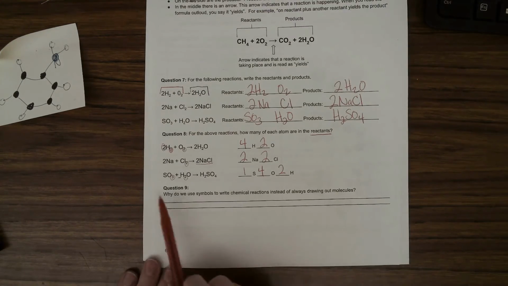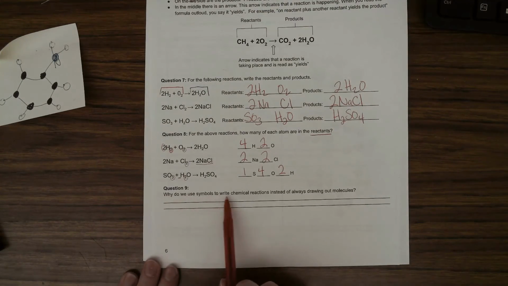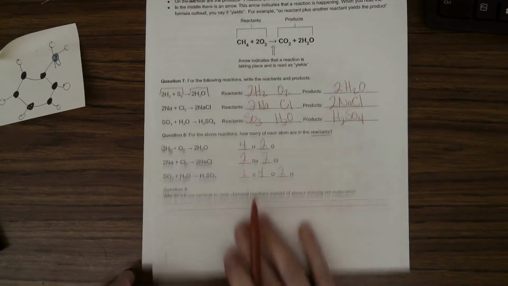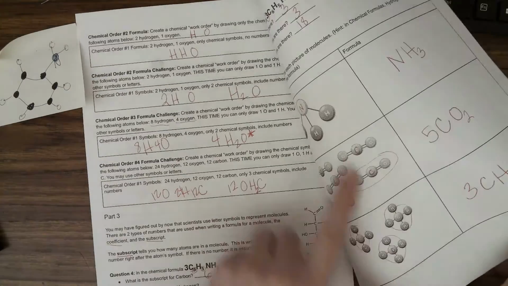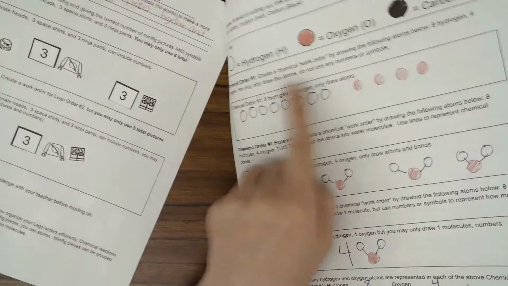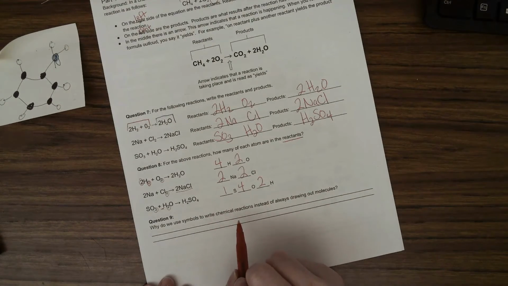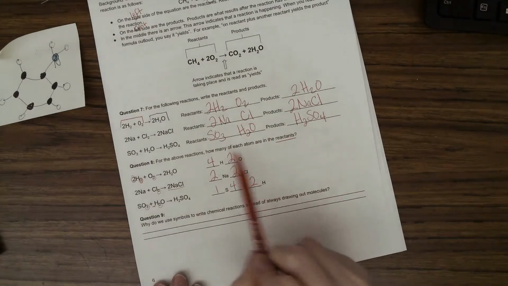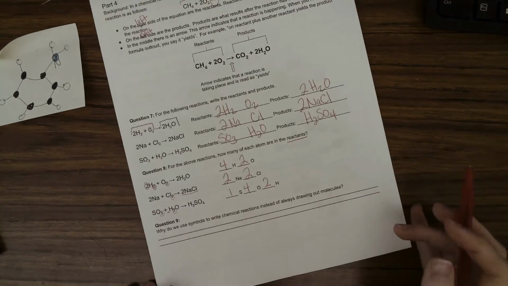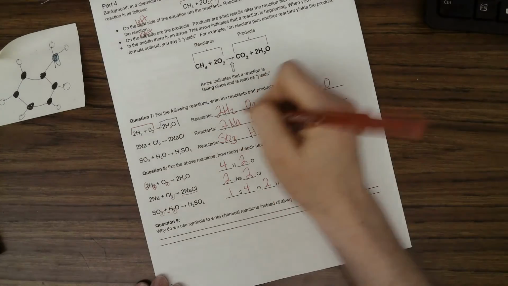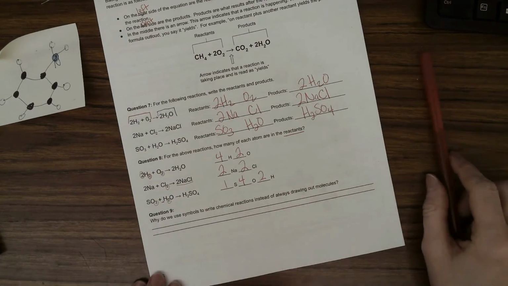All right, lastly, question 9. Why do we use symbols to write chemical reactions instead of always drawing out the molecules like we did here and like we did here? Why would we use symbols to do it? Think about how you did all of this and how that compares to writing chemical reactions. Why would we have this shorthand? Why would we do these symbols instead of always drawing them out?